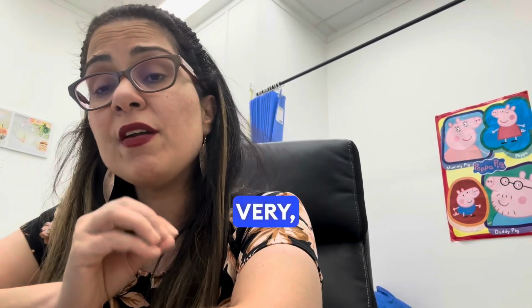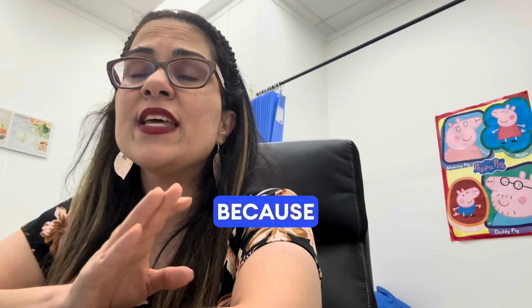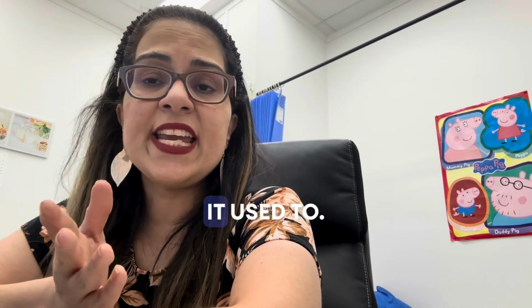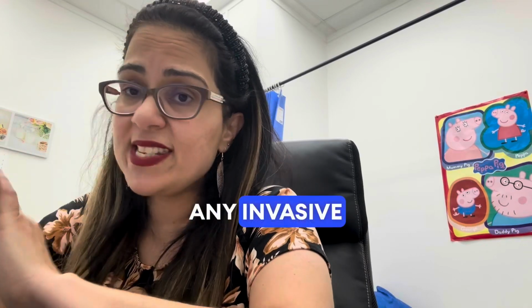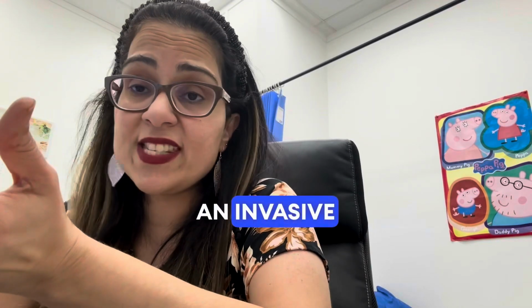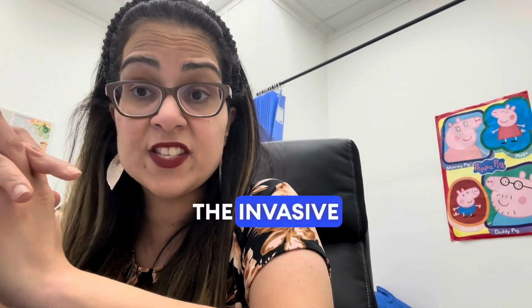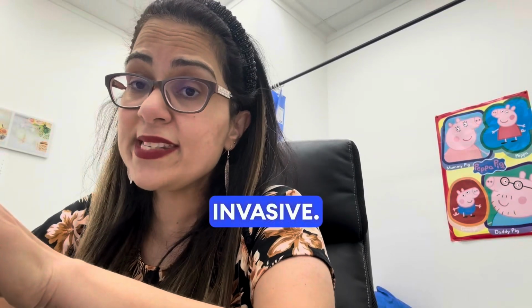So this is a very, very good new cardiac evaluation procedure or new cardiac scanning procedure, which is non-invasive, because previously, when you had to do any invasive procedure, that actually involved a lot of effort. You have to go and be admitted in the hospital, get the procedure done under these special circumstances. And this is an invasive procedure, so it has all the side effects and cons of the invasive procedure. But this one is purely non-invasive. Just putting a cannula in, injecting the dye in.